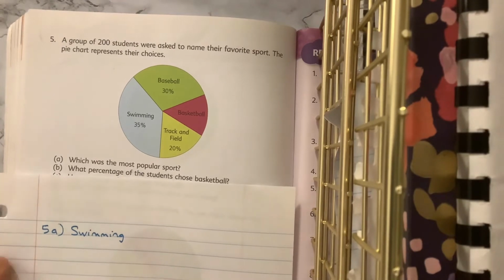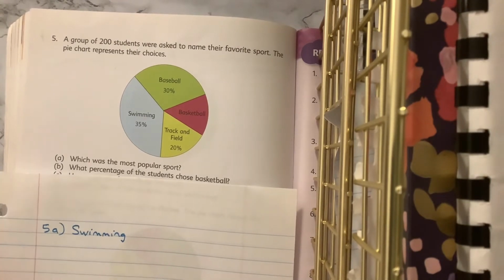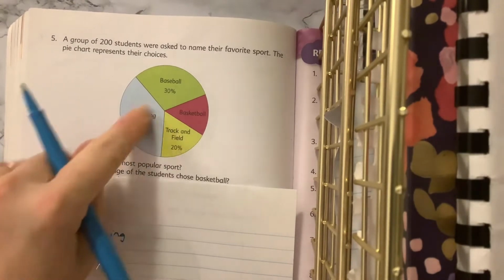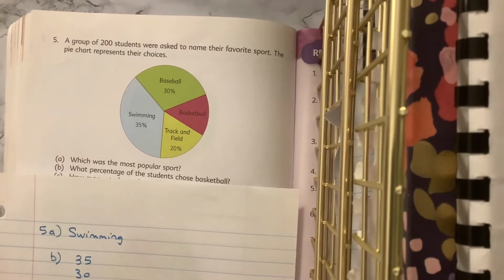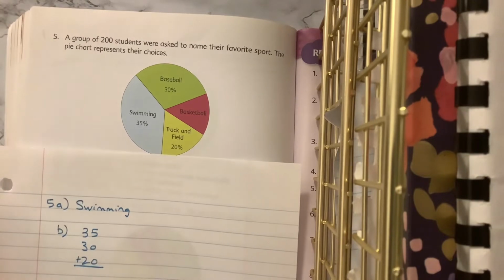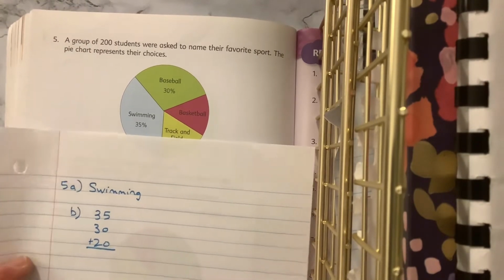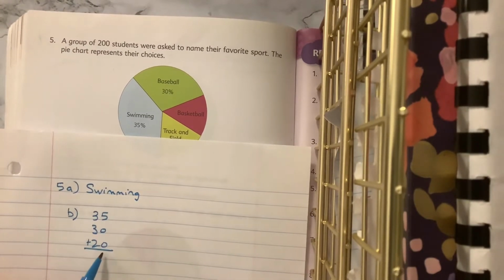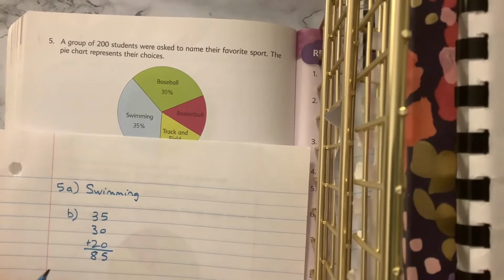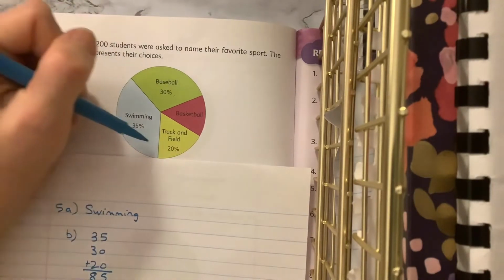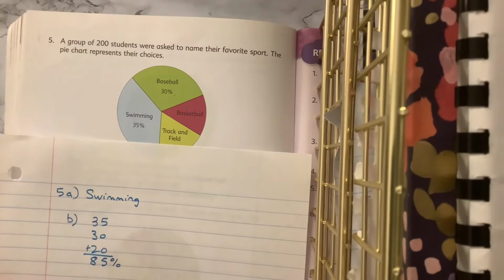Okay, what percent of students chose basketball? So remember, the sum of all of these needs to be 100. So we know 3 of them: 35, 30, and 20. So we're going to add all, you can't see what I'm doing. I'm going to add all 3 of these together to find a total, right? So 5 plus 0 is 5. 3 plus 3 plus 2 is 8. So that means the known percentages here add up to 85%.